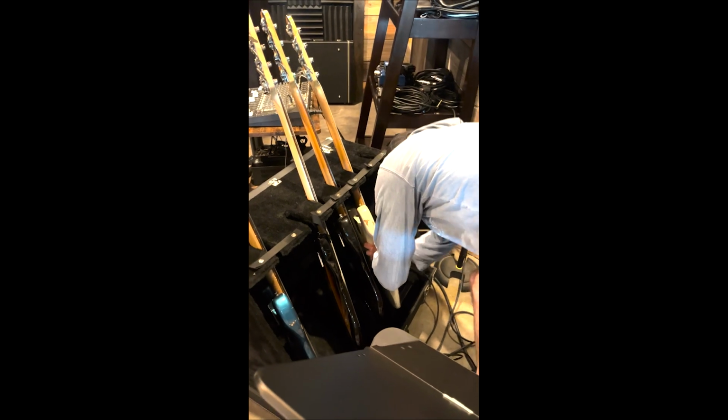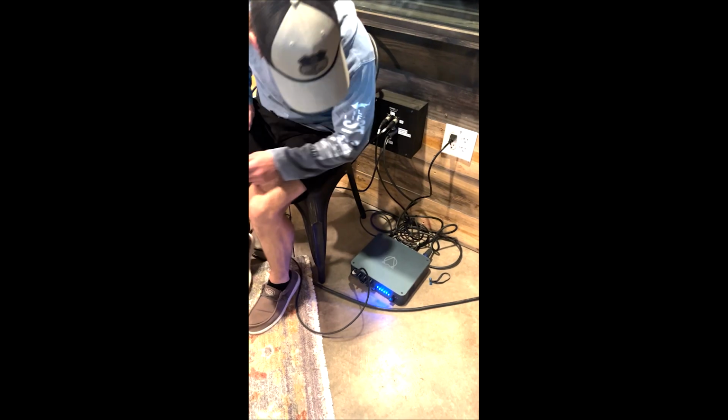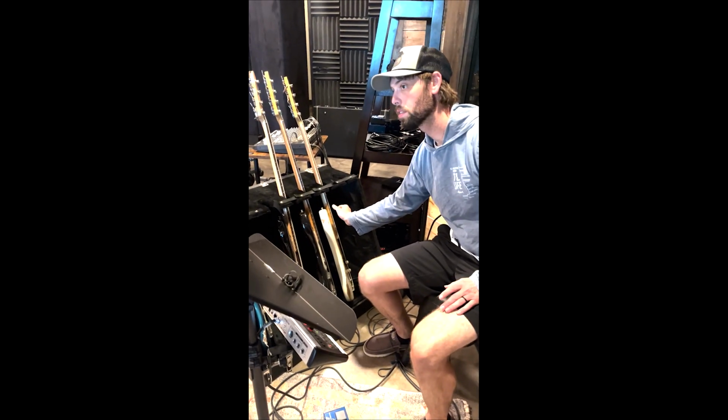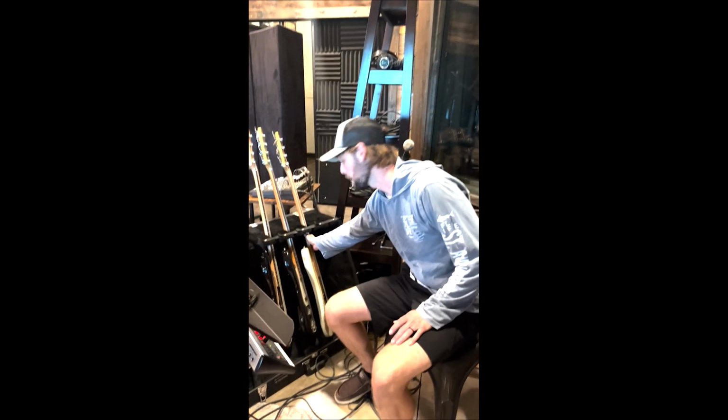Let's just do this front guy right here. All right. We're going to turn this amp on. Amp is on. It's unmuted. And I'll hit the bass. And I can hear it in the bass cab in the back room. So we are passing signal.